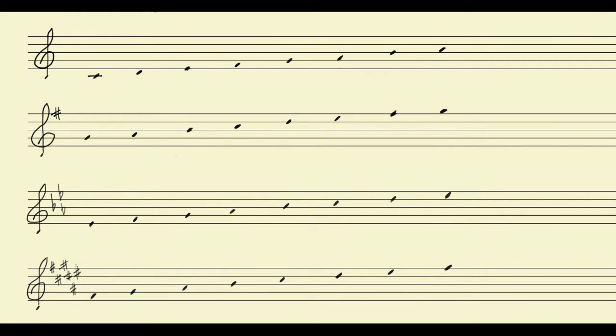On the top staff here, I've written out a C major scale. And C major has 7 unique notes: C, D, E, F, G, A, B, and then we come back to the C at the end.